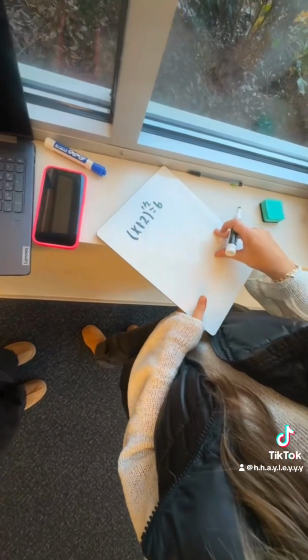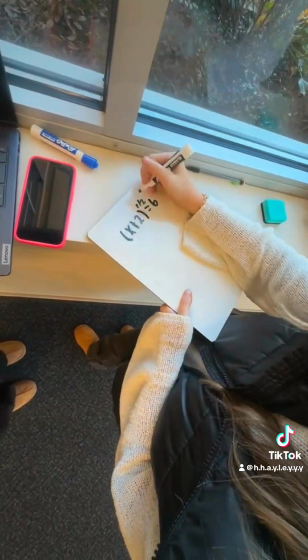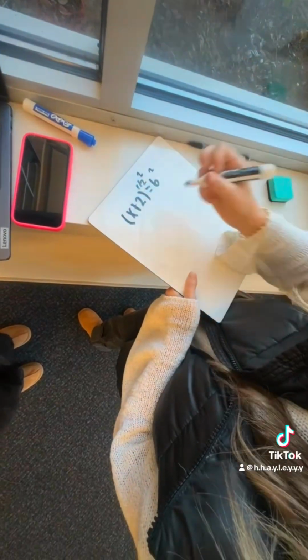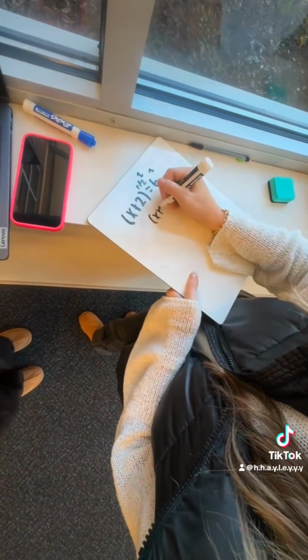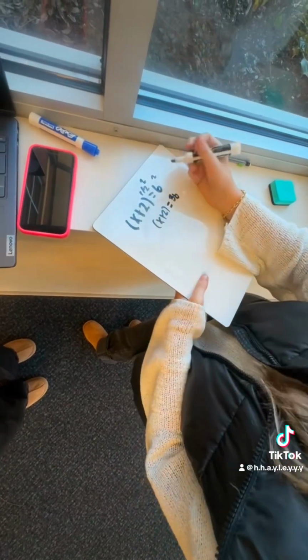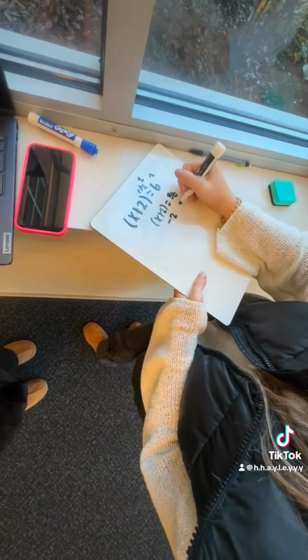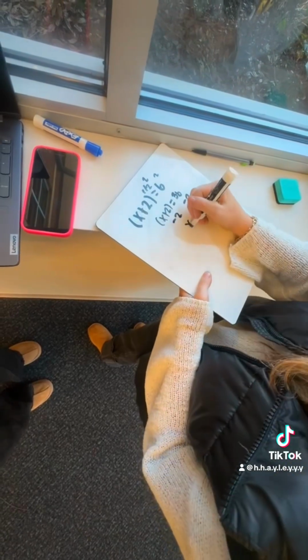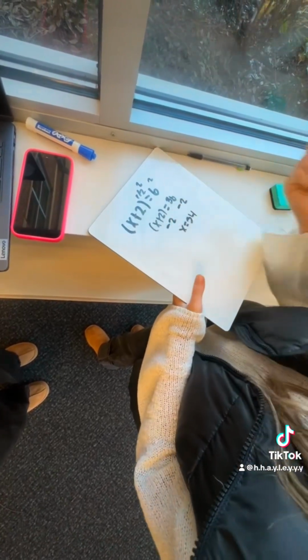This is our last example, and the first step is going to be to take this and make it a 2, so we'd have an exponent of 2, which leaves us with x plus 2 equals 36, and the next step would be to subtract 2, so minus 2 and minus 2, which leaves us with x equals 34.